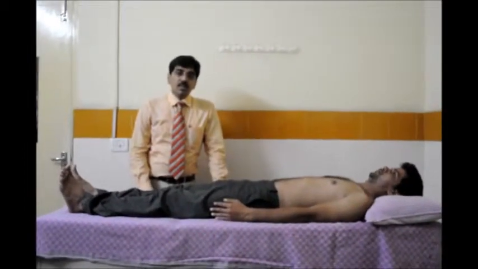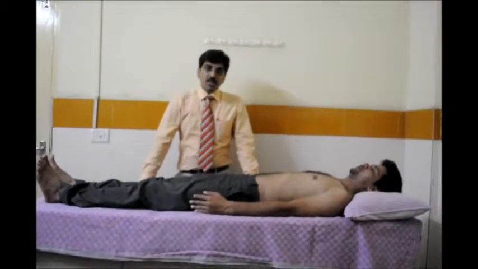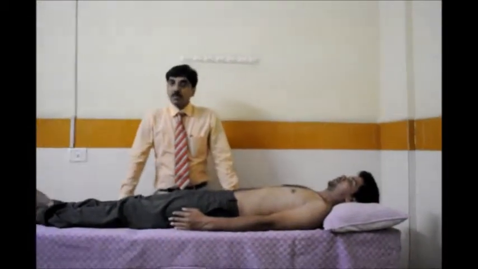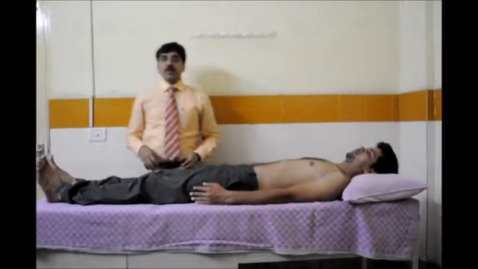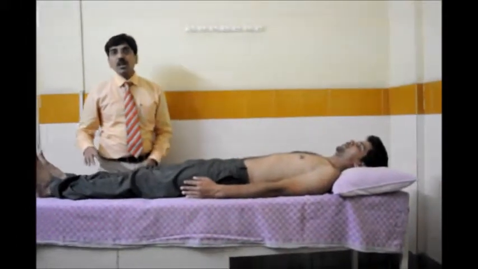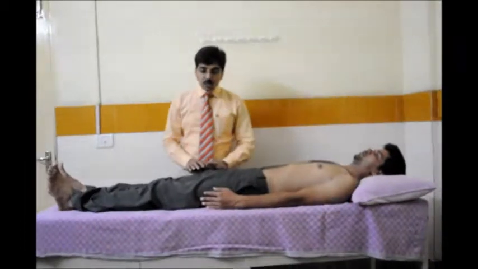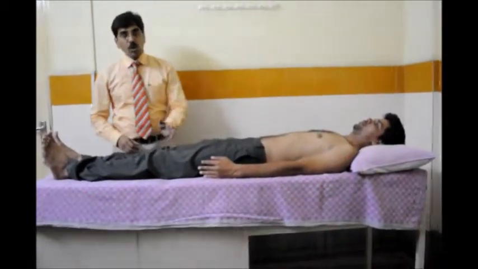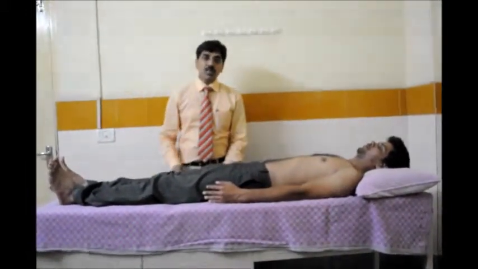Okay, start. The next part of spine examination is the neurological examination. It consists of motor system examination, sensory system examination, and deep tendon reflexes. The motor system examination has different components: the bulk of the muscles, the tone of the muscles, and the power of the muscle. In the bulk, we need to see which group of muscles is wasted, whether the flexor group, extensor group, or the adductor group.